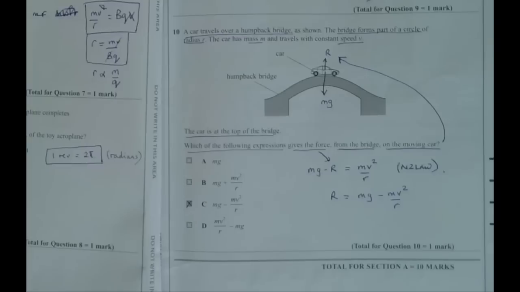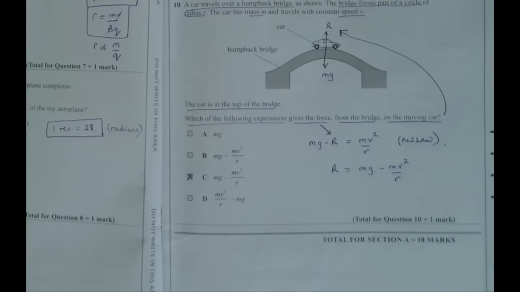That means, because it's moving in circular motion, it will be equal to the centripetal acceleration multiplied by the mass. That's Newton's second law, in other words. The unbalanced force, mg minus R, equals the mass times the acceleration. Rearrange the equation, R will then be equal to mg minus mv squared over r. It's a simple matter of algebra.